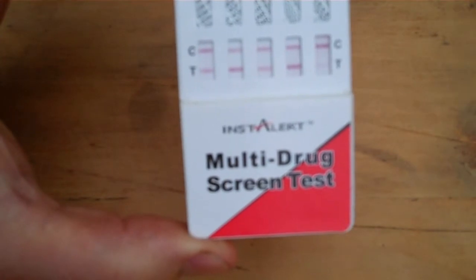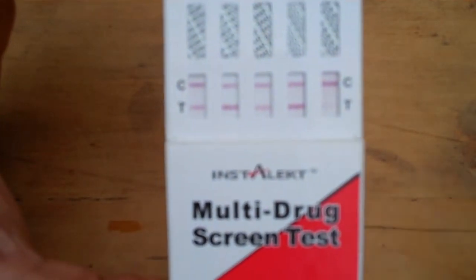I think it's quite useful to be able to show you the variance that you get on some of these test lines.